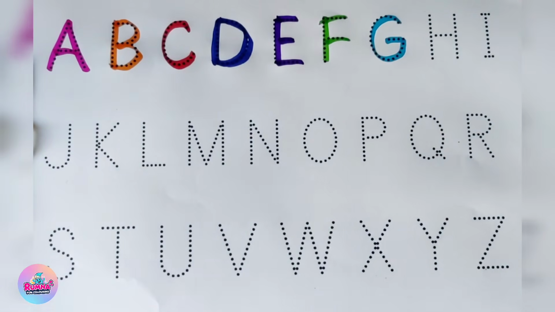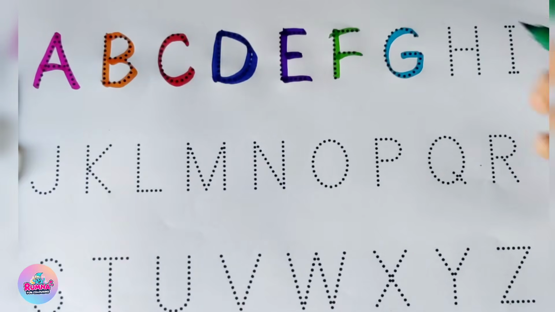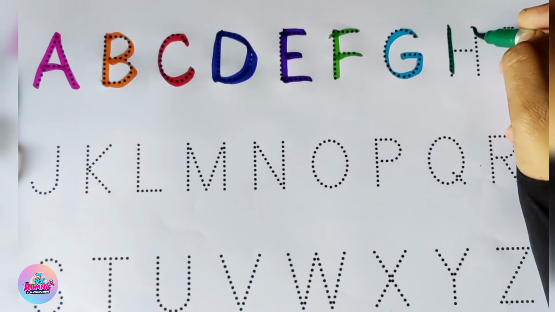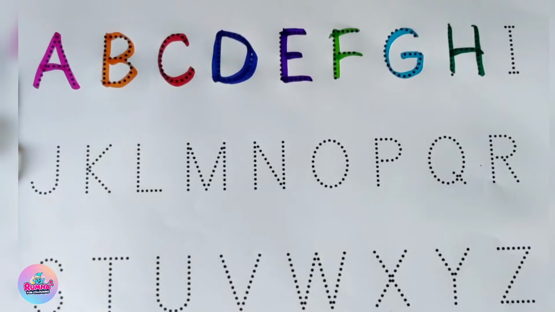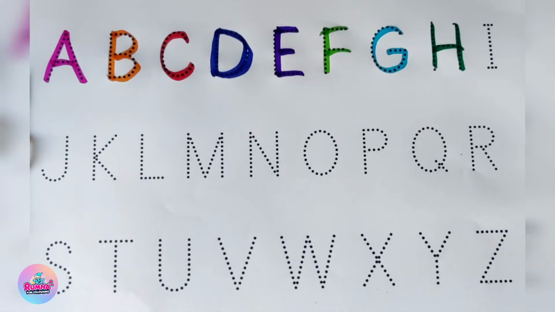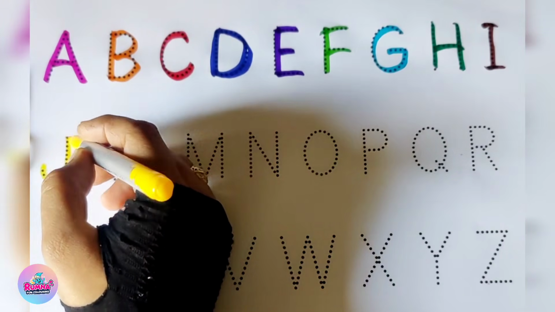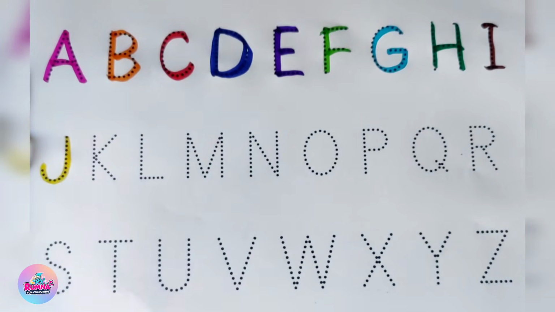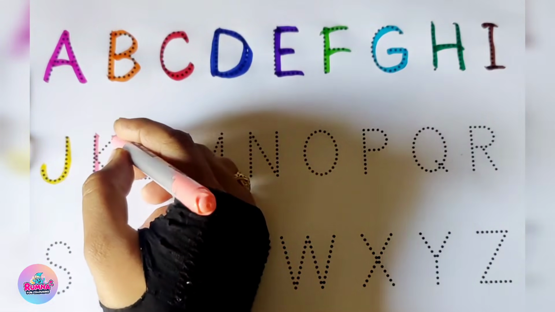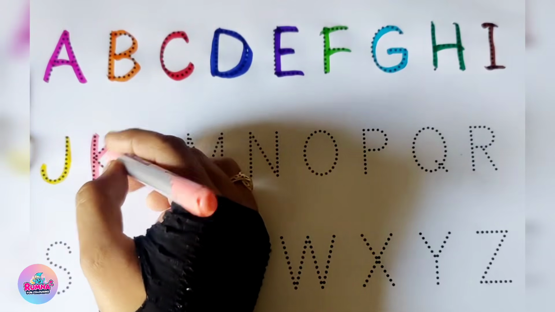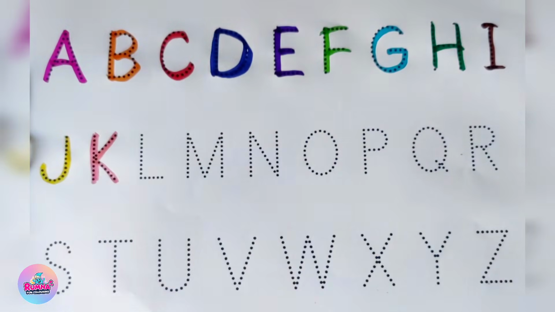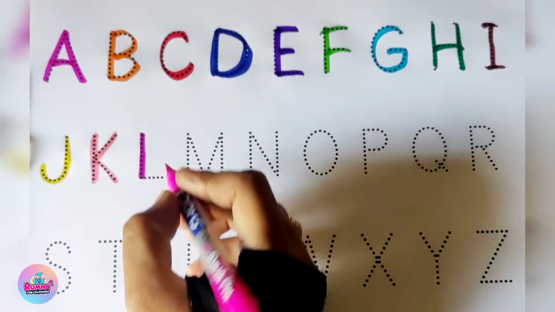Then comes letter H. H for horse. Then comes I. I for iguana. Then comes letter J. J for jaguar. Then comes letter K. K for kitefish. Then letter L.